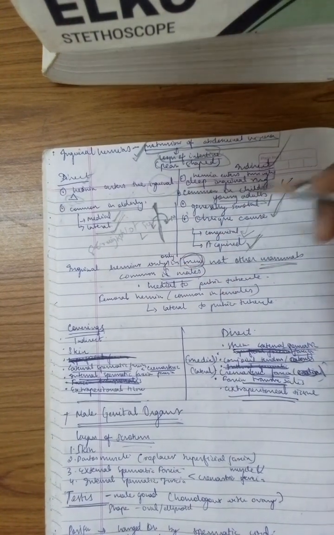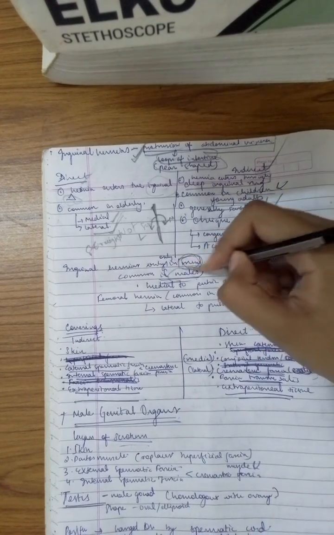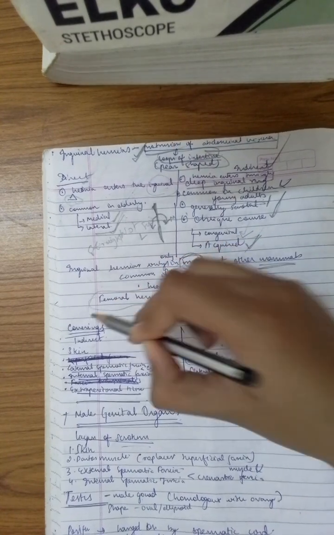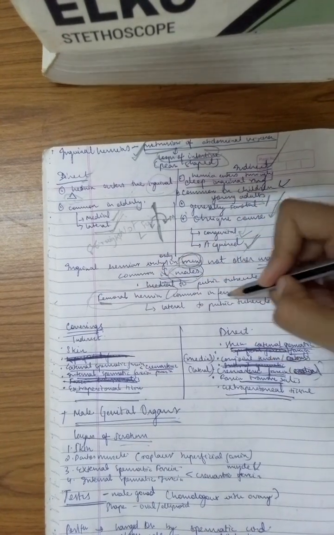Inguinal hernias are most commonly in males, while femoral hernia is more common in females.